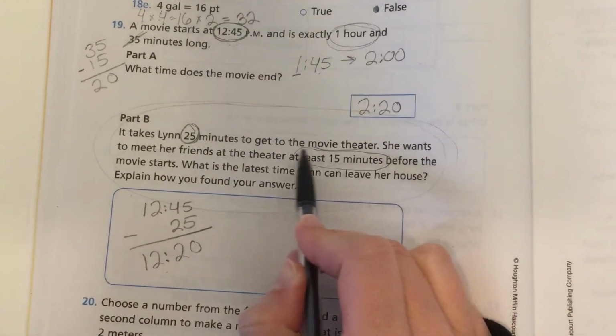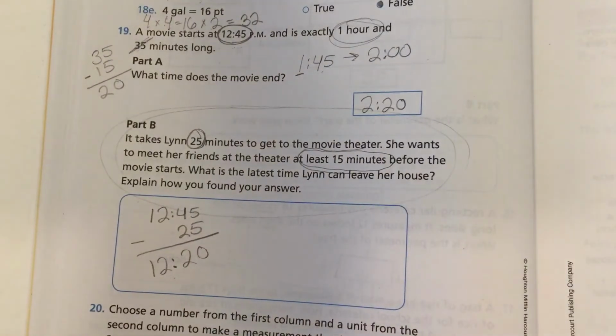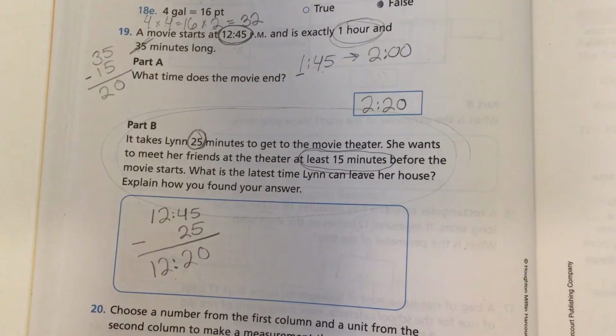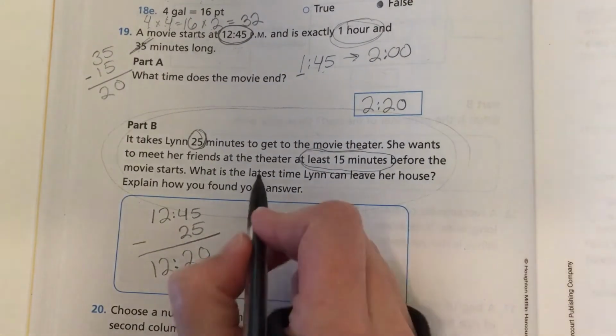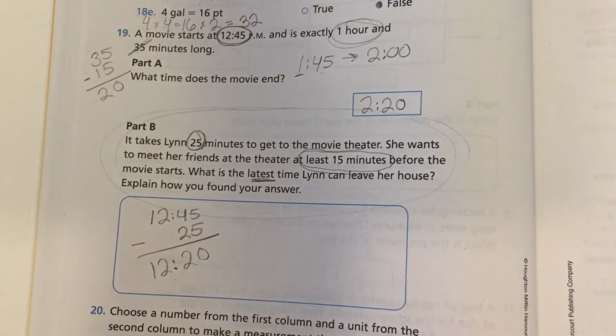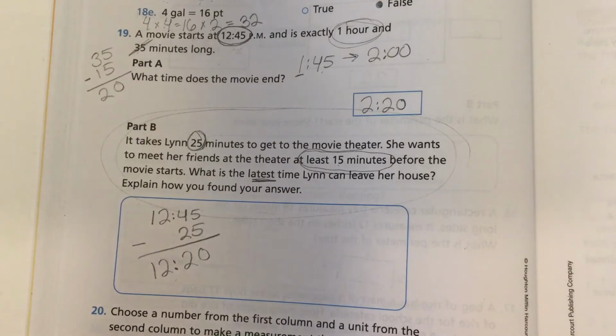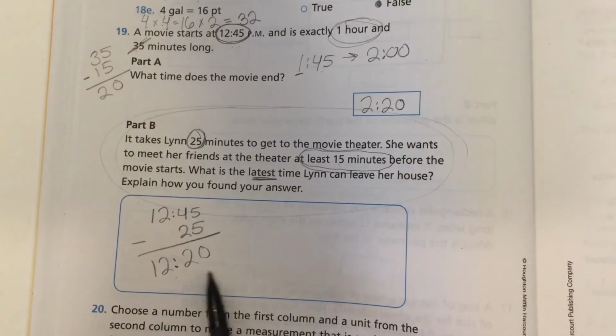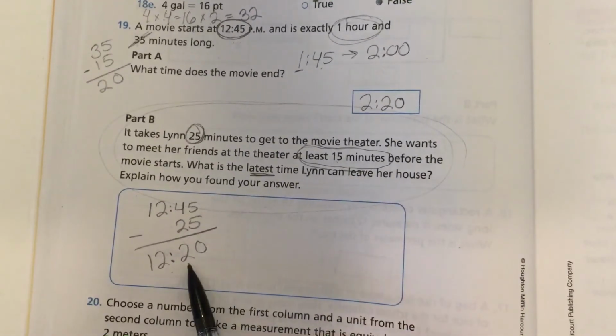She wants to be there at least 15 minutes before the movie starts. So we're going to figure out, since it says what's the latest time, we only have to stick with 15. We don't have to worry about maybe even earlier. We can just go with the 15. What do you think? What's 15 minutes before 12:20? Do you think we can subtract again?